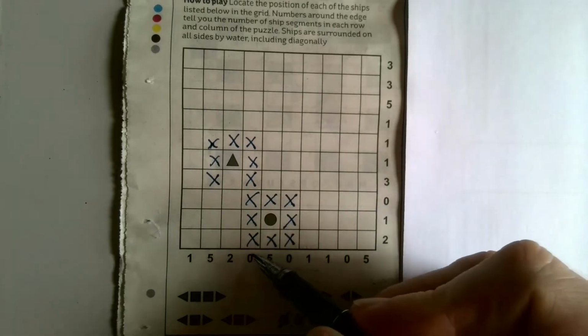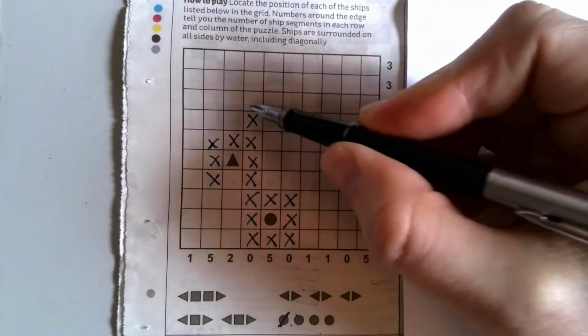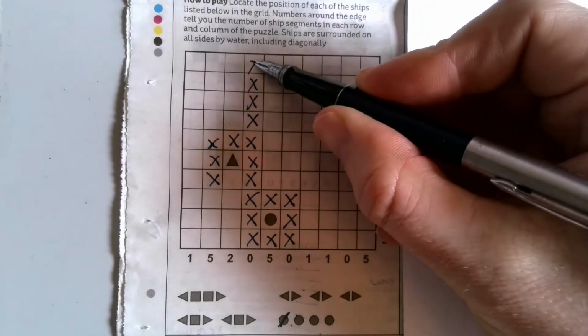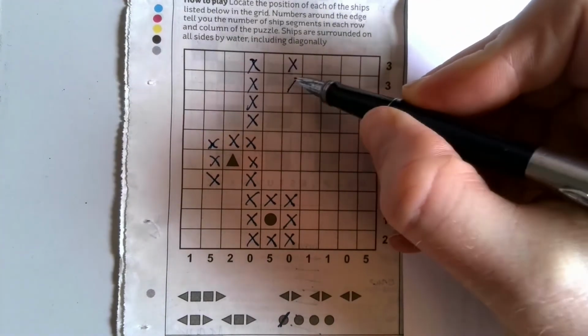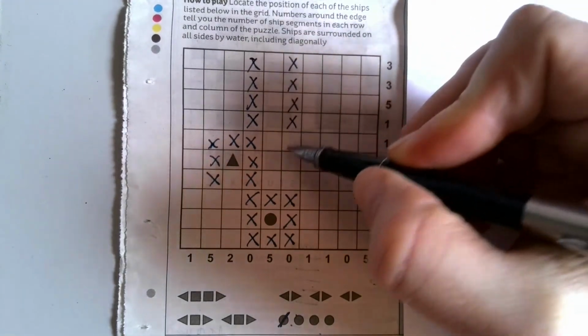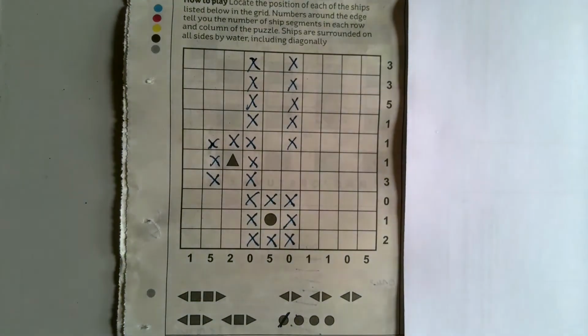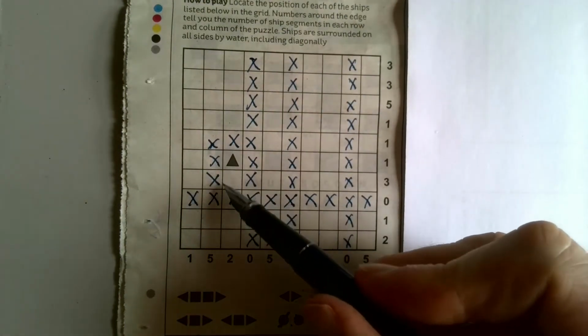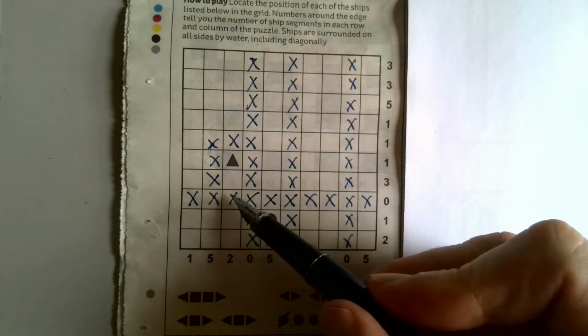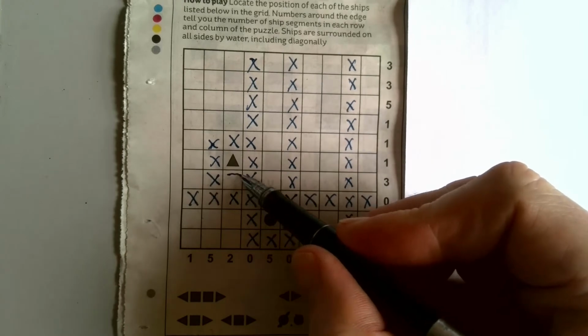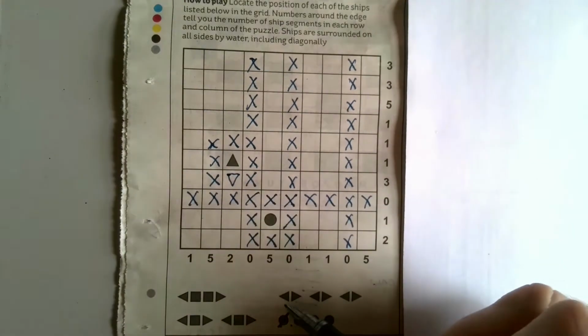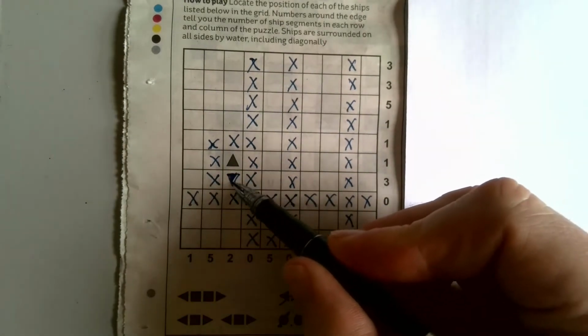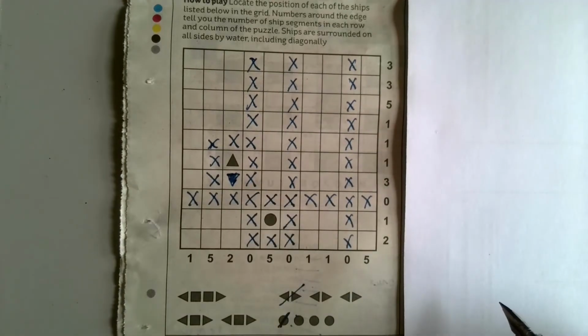Well, this is a 0, so there's no bits of boat in the whole of this column. And there's no bits of boat in the whole of this column, so I'm going to keep doing that. And when I get to the point that I've put all of those in, I notice something interesting here, that there's no bit of boat there at all. So this must be one of our little cruisers. So I can cross that one out and put that triangle in there.